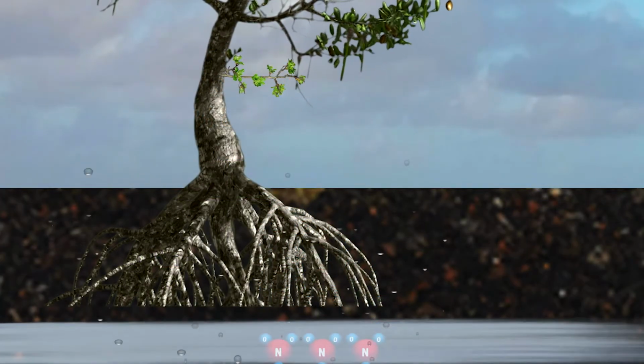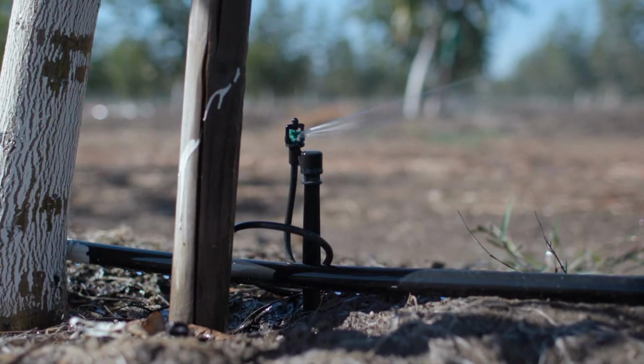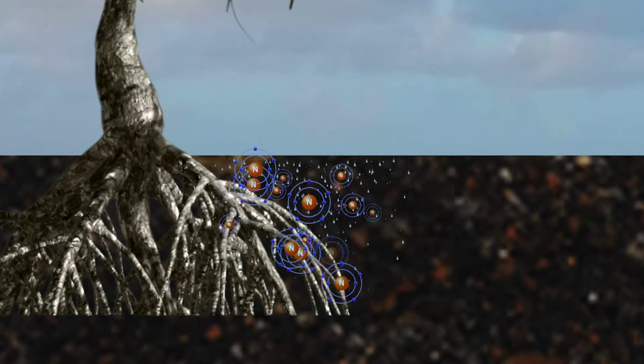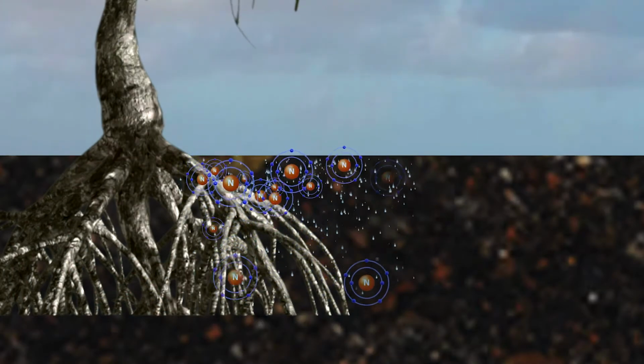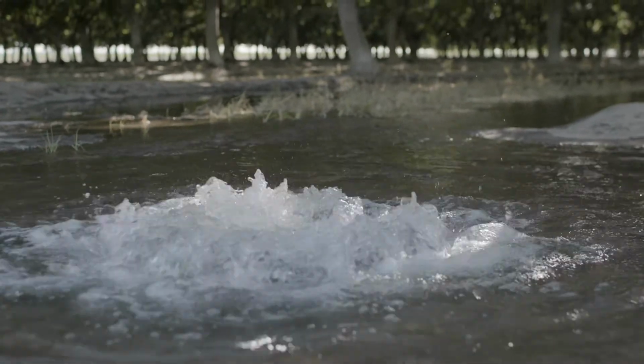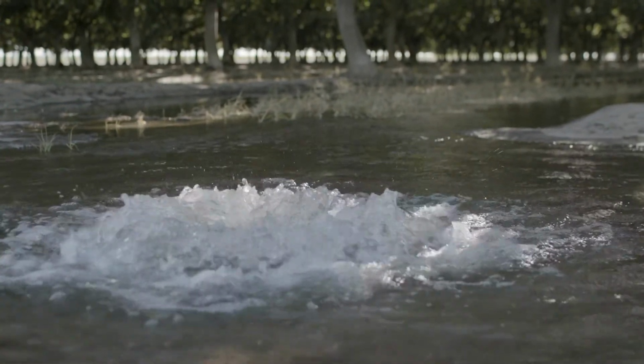In this example with drip or microsprinklers, apply nitrogen in the last quarter of the set so the fertilizer isn't pushed past the root zone. With flood irrigation, it's harder to control the amount of water applied and movement of nitrate past the root zone.